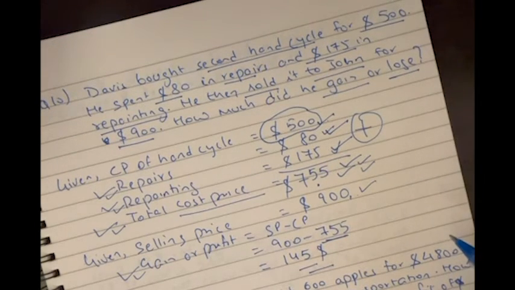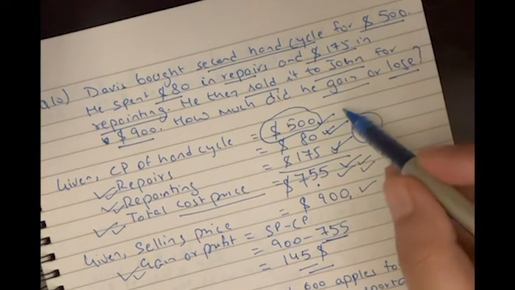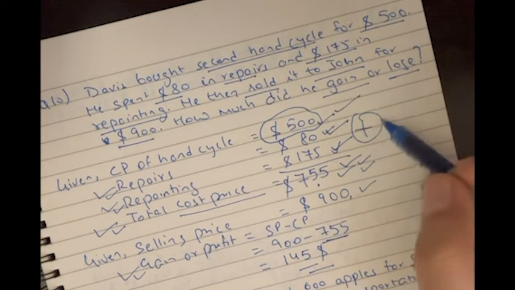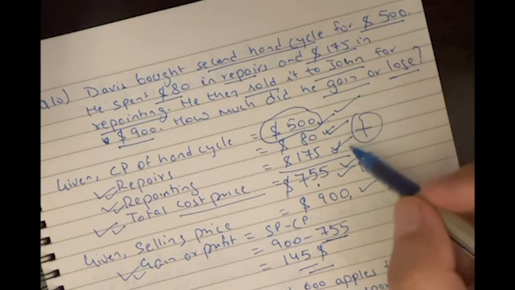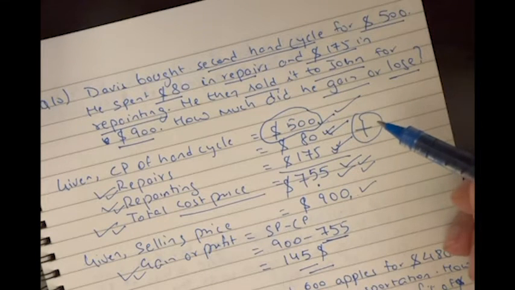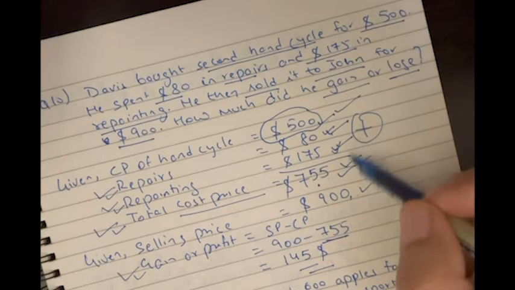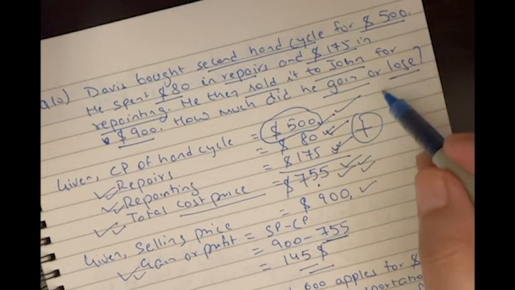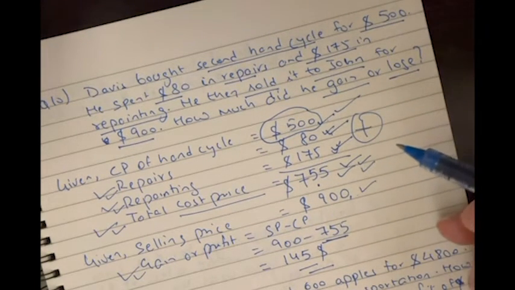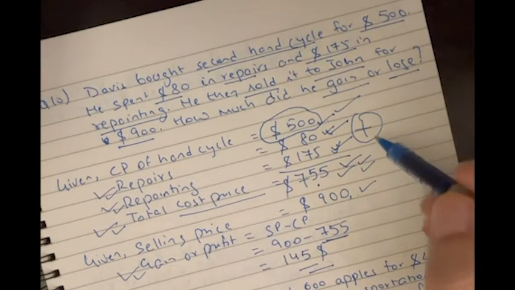I will repeat once again. The cost price of the hand cycle for Davis was $500. Then there were additional expenses, repairs, repainting. One of the other additional expenses I can think of is transportation or delivery charges also. Okay, which is not included in this question, but I'm just giving you an idea that tomorrow this could also be part of the question.